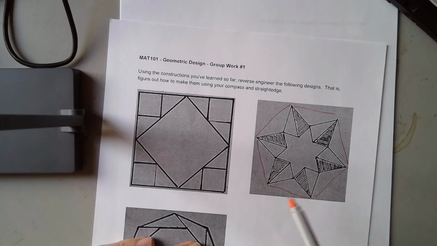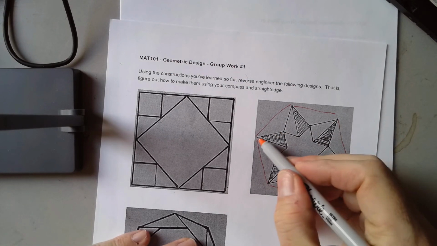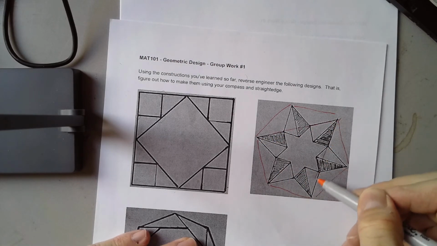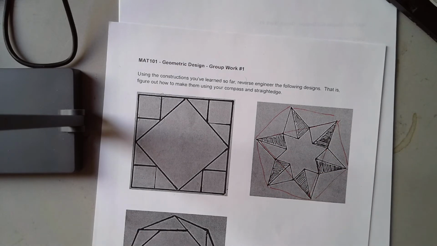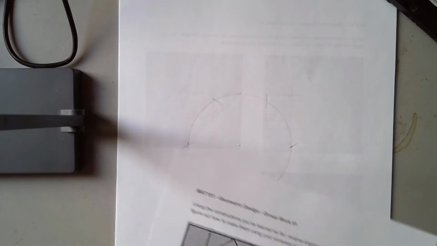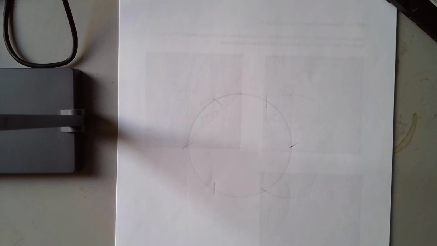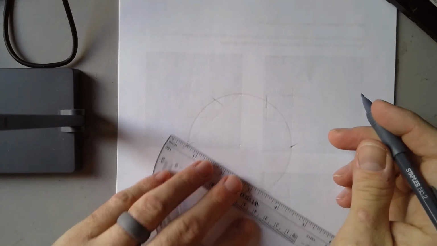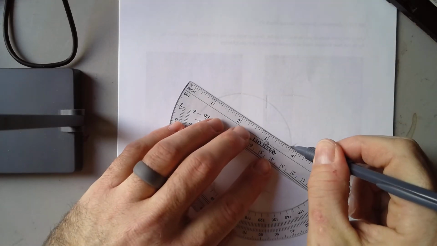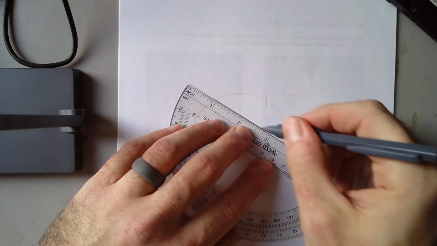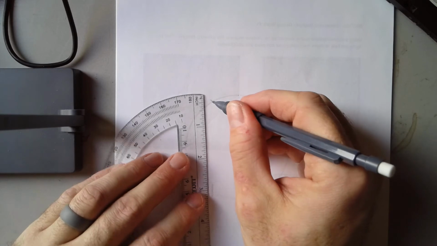Oh wait, we did do a 6-pointed star. That's right. Right? This is the Star of David. It's 2 overlapping triangles. Oh, okay. Let's try that. So a 6-pointed star uses the same construction as the hexagon, at least to start. So I need to make 2 triangles.